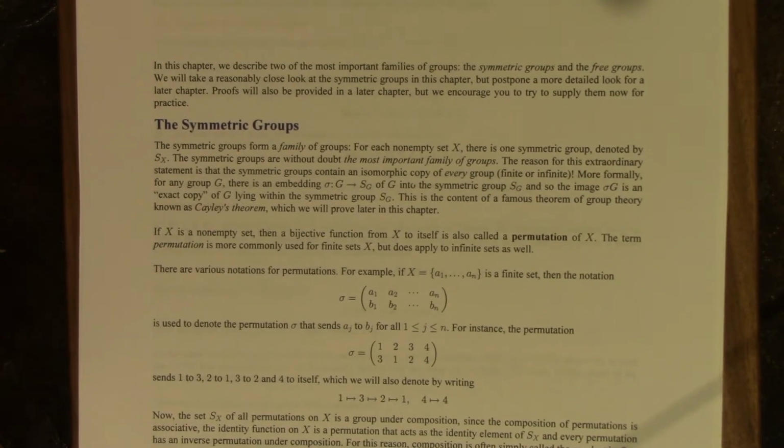And also, I'm going to postpone some of the proofs till that later chapter, but I encourage you now to try to supply the proofs yourself. As far as free groups are concerned, we'll do what we need to do in this chapter on free groups, so we won't have to revisit them later, except in examples or exercises.